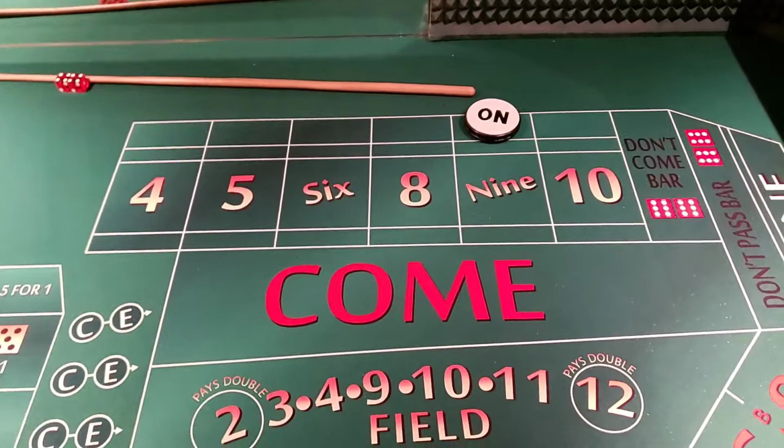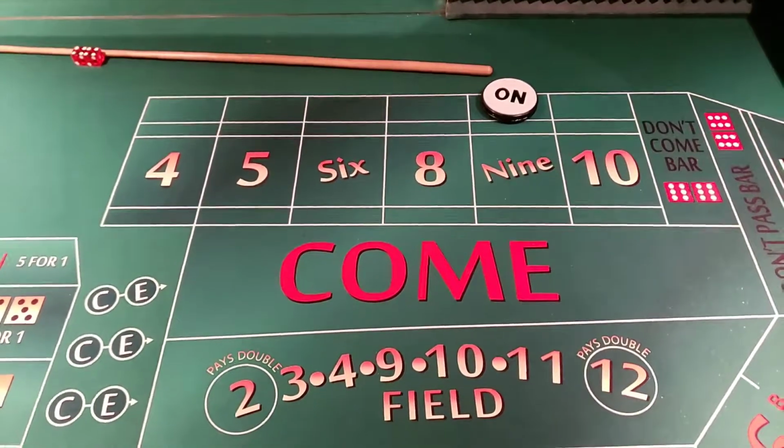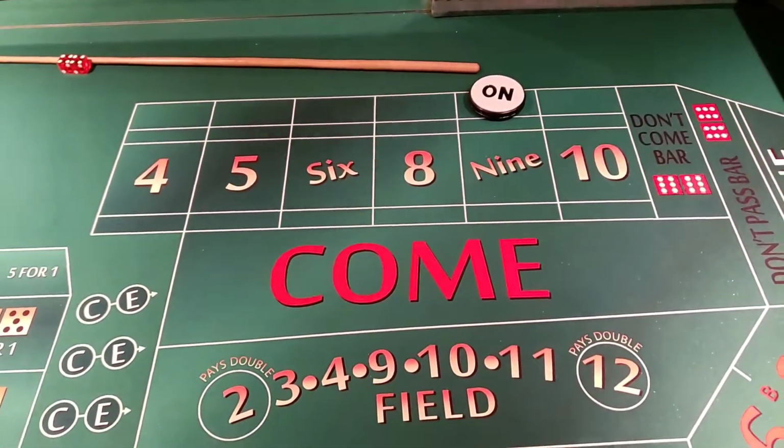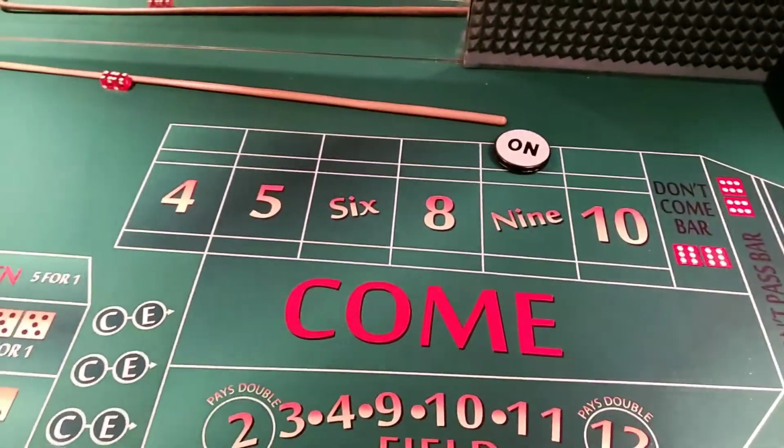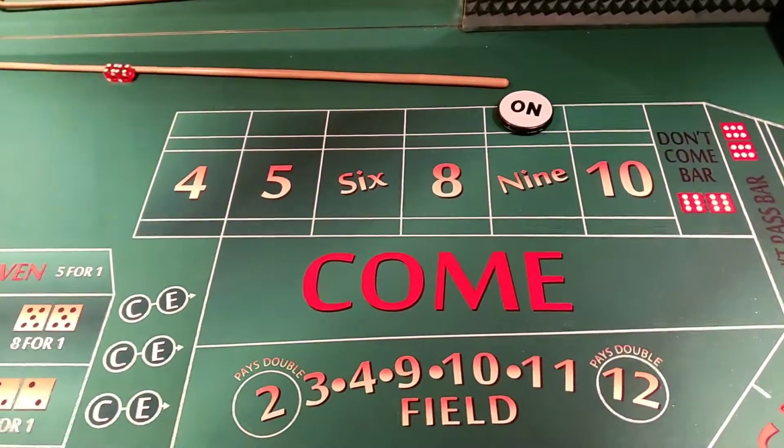Also, you can take it down anytime. You can request it to come down. If you feel like it's not gonna get hit or whatever, you could always tell them take it down. You can always put it back up, and it goes to the next number.